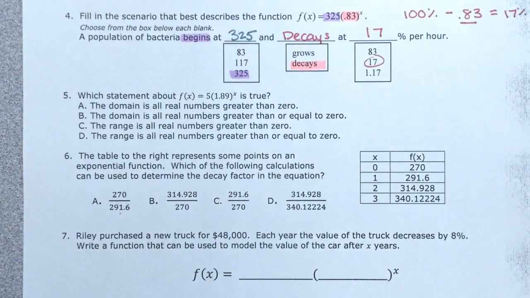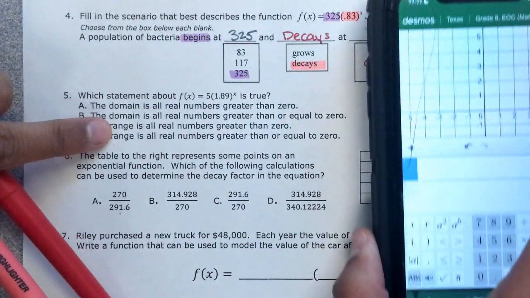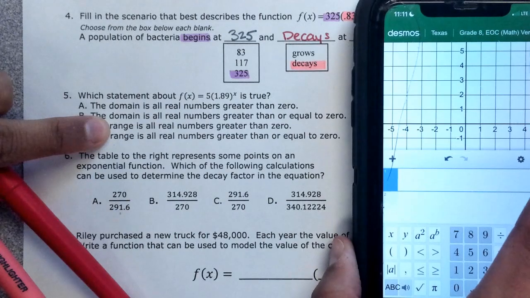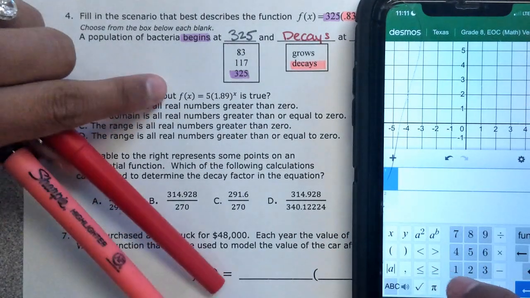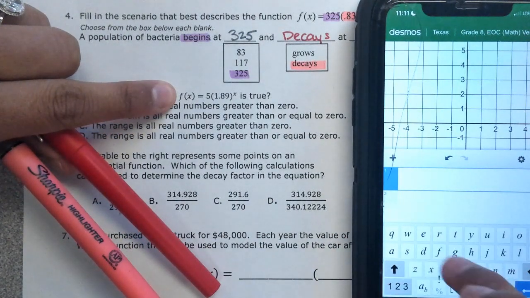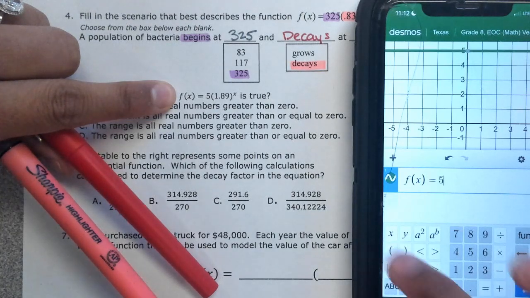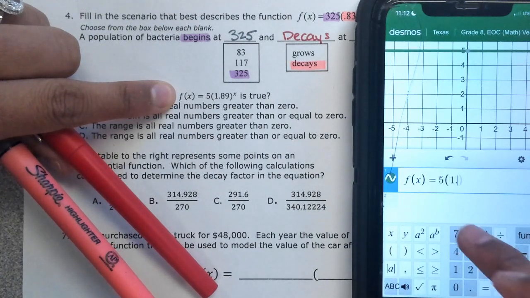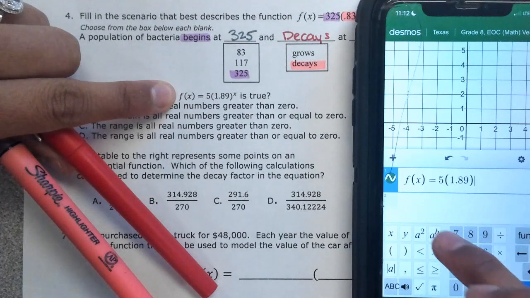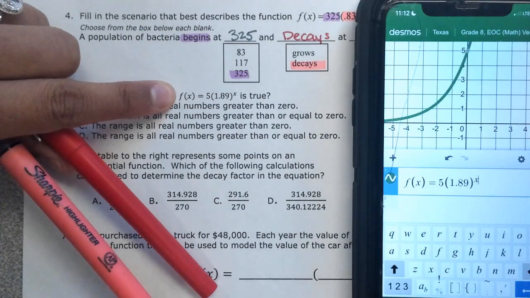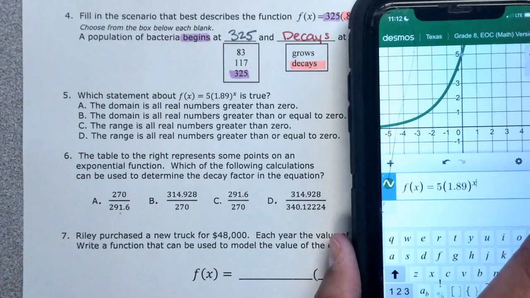Number 5 says, which statement about f of x is true? So let's type this in, because we're talking about domain and range here, so I'd rather just give y'all a visual. So we're going to type it in exactly as we see it. So f of x equals 5 times 1.89 to the power of x. So here's my visual here.